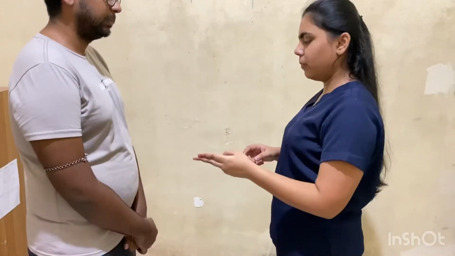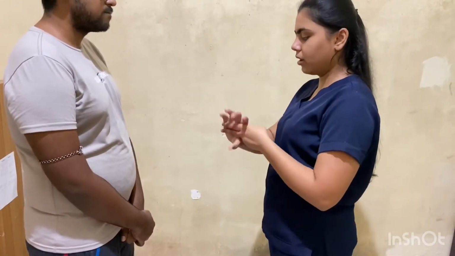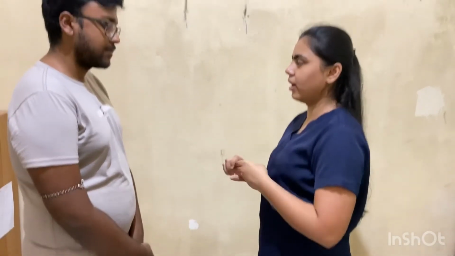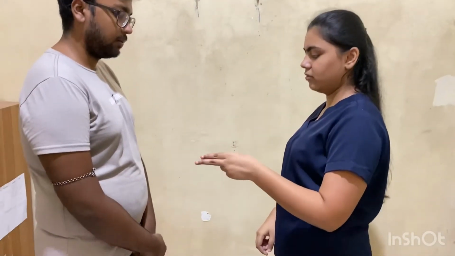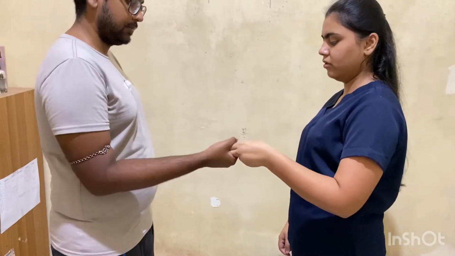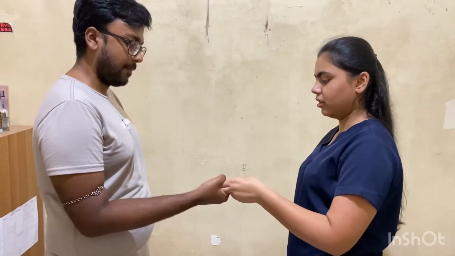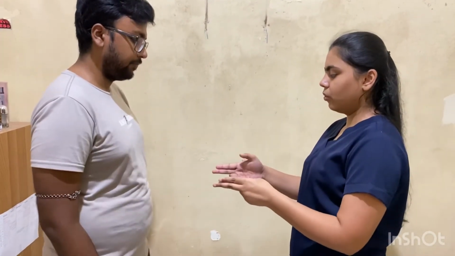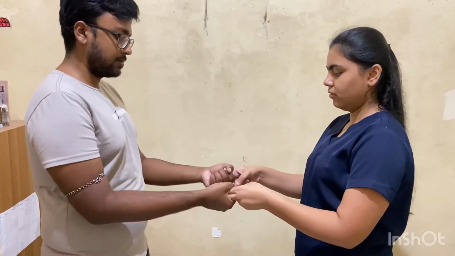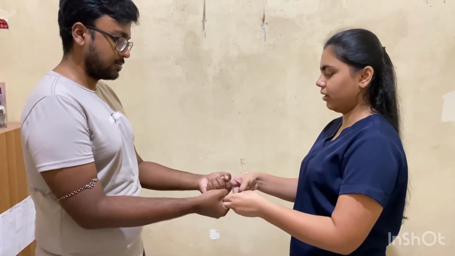Now we will be testing for the grip, that is a function of the C7, C8 and T1. You have to make a grip and hold it as tight as you can and then let it go. Okay. Now hold it as tight as you can. Now let it go. Now hold both sides.